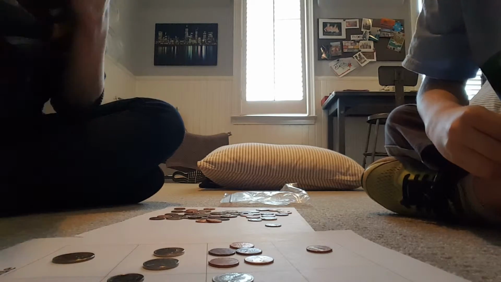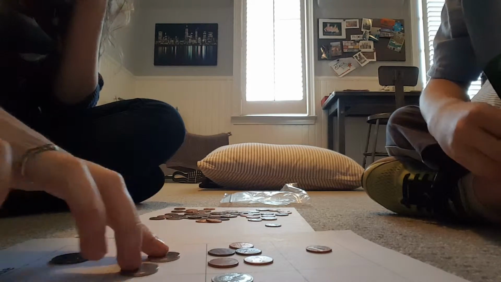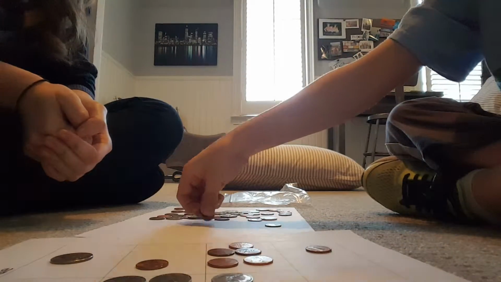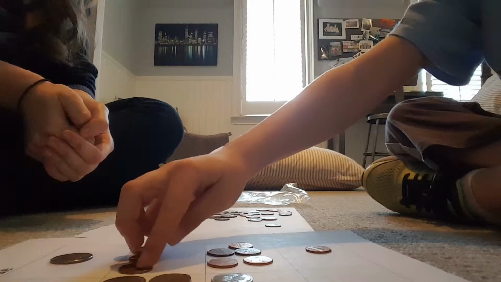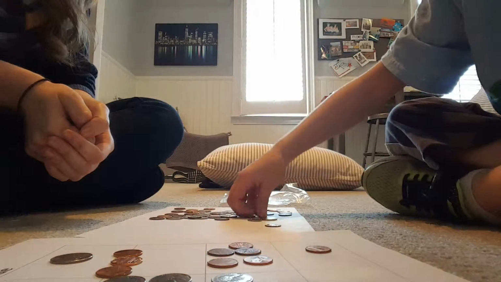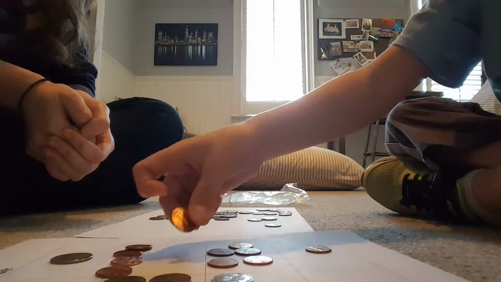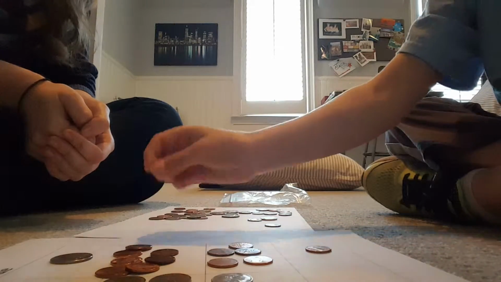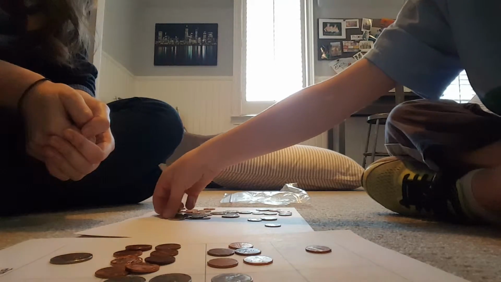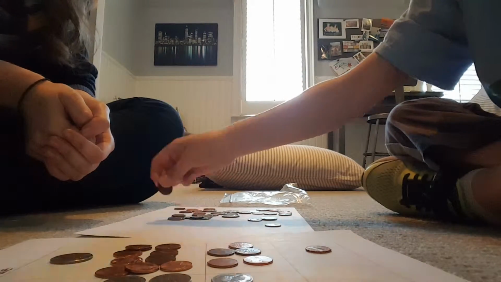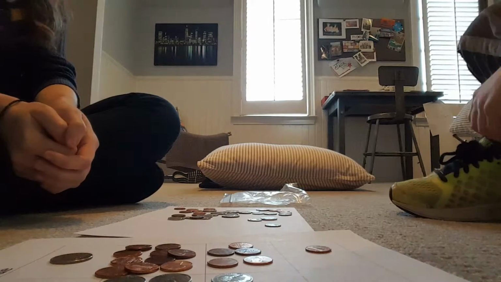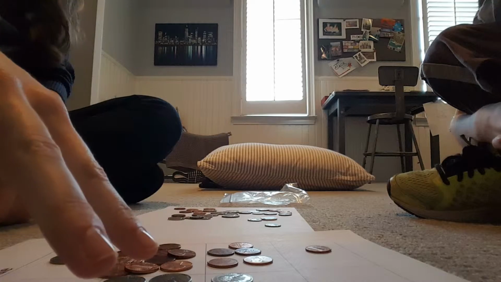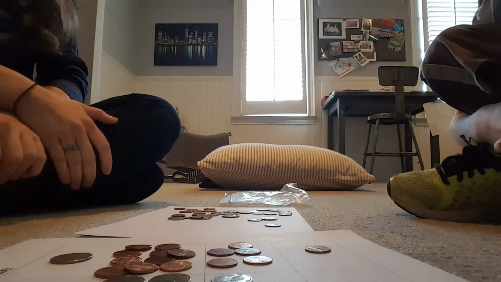What's another way? Can you show me another way? Good job. Okay, so there are 3 different ways to make 10 cents and 2 different ways to make 5 cents. Is there another way to make 1 cent?